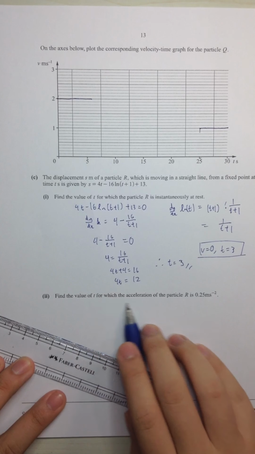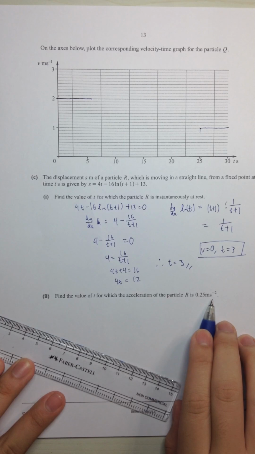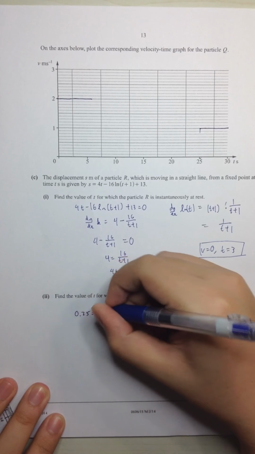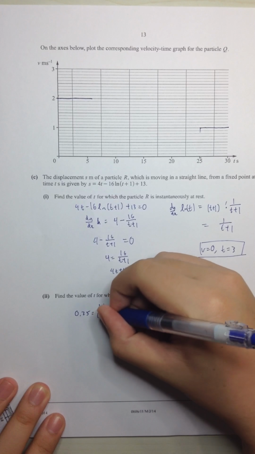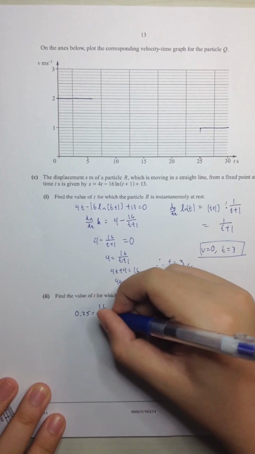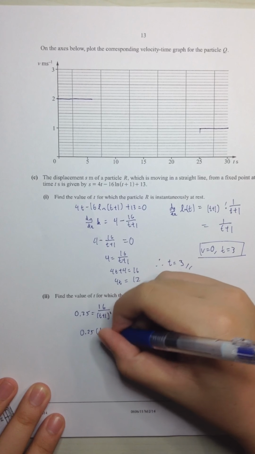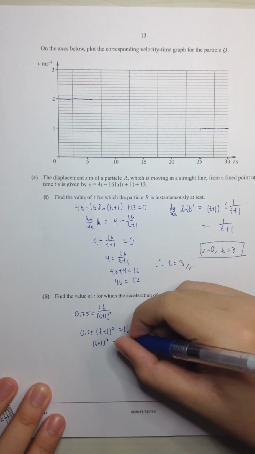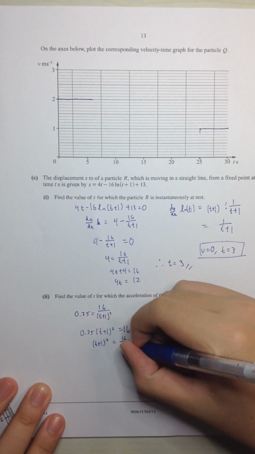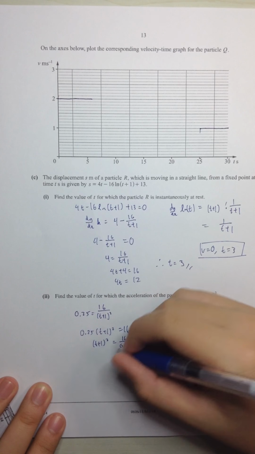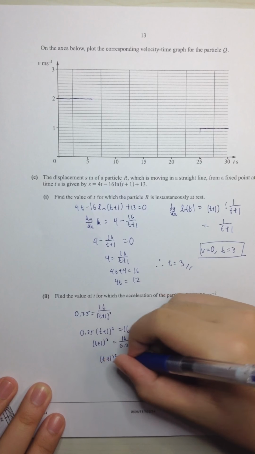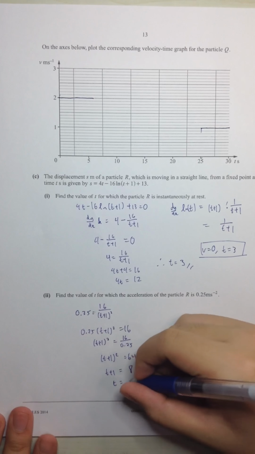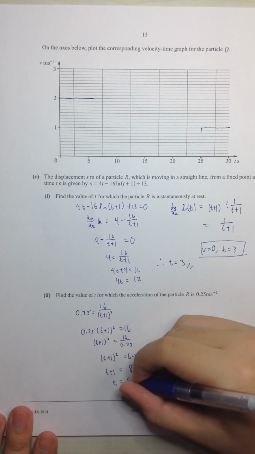Part 2. Find the value of t for which the acceleration of particle R is 0.25 meters per second squared. So 0.25 equals 16 over (t plus 1) squared. So move it here. 0.25 times (t plus 1) squared equals 16. (t plus 1) squared equals 16 divided by 0.25, which equals 64. So t plus 1 is equal to 8, so t is 8 minus 1, which equals 7.